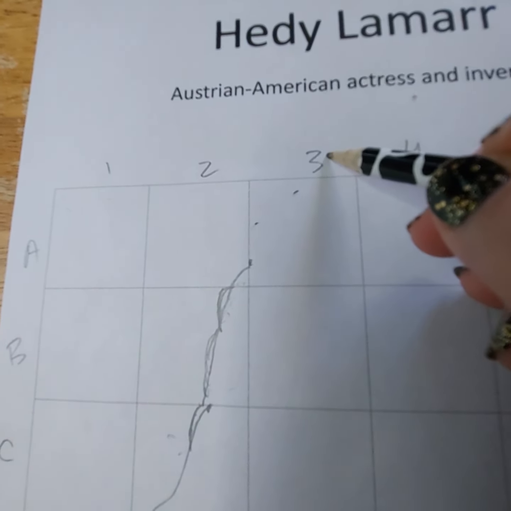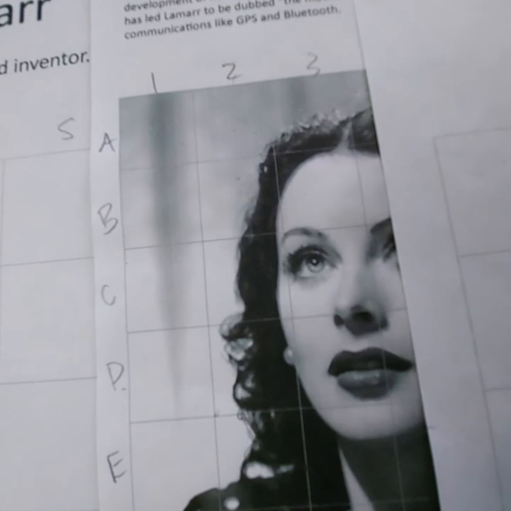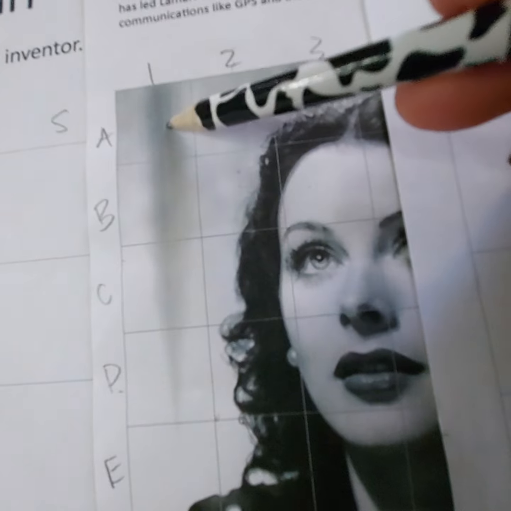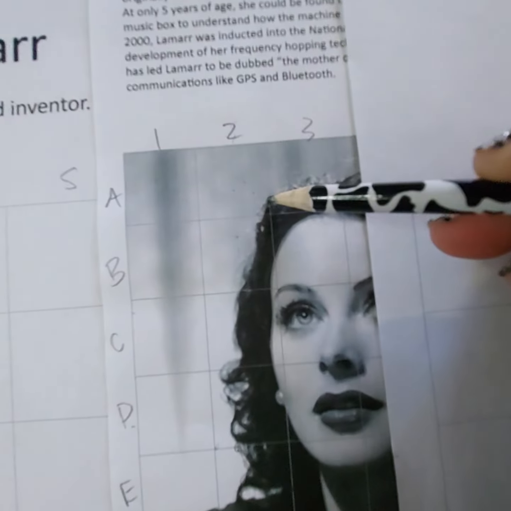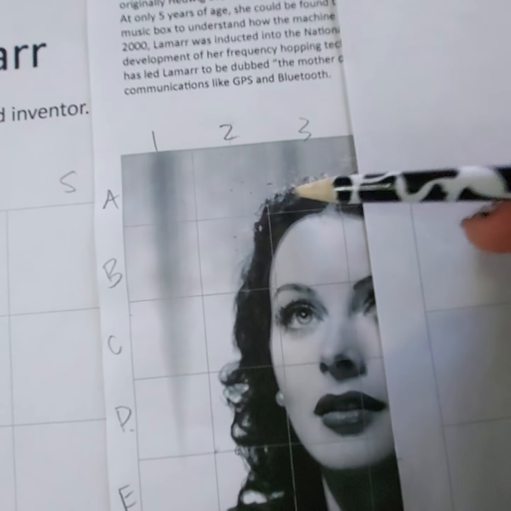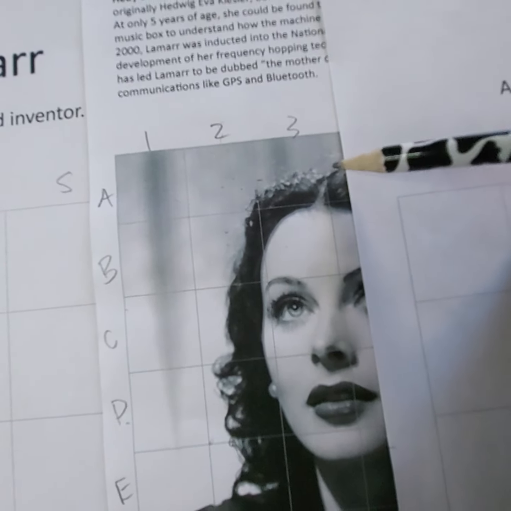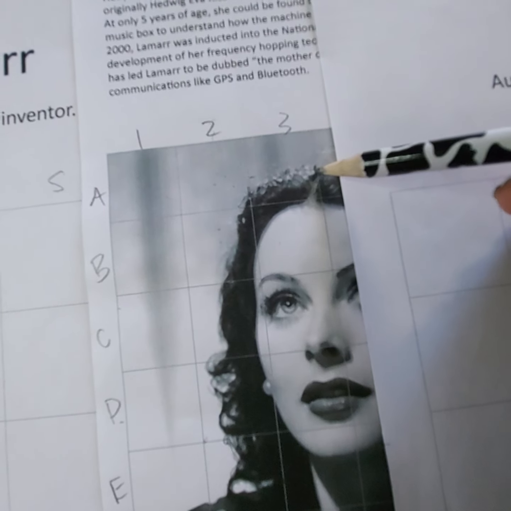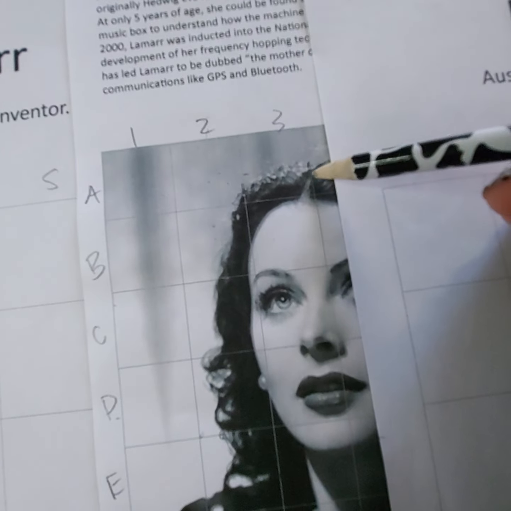All right, we're going to column 3, square A. So we're going to look at our reference drawing, 3A. Okay, we've got the top of her hairline. It is not up to the halfway part of the square. It kind of has a gentle sloping up to almost the middle of the square, okay? And then we've got this little diagonal back line for her hairline.